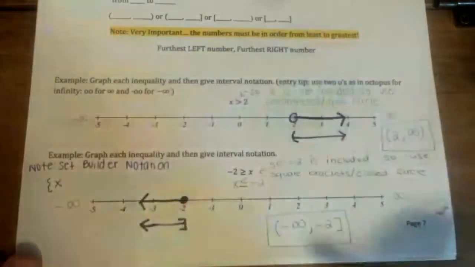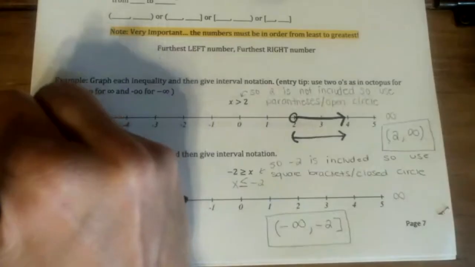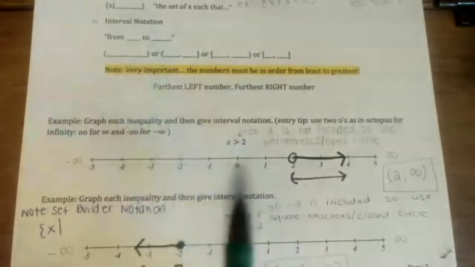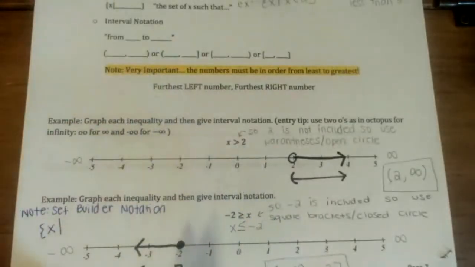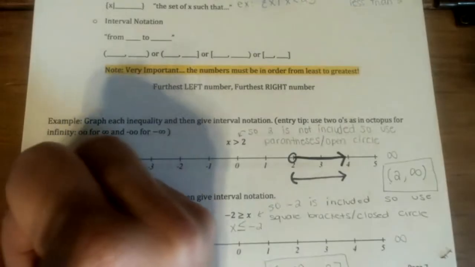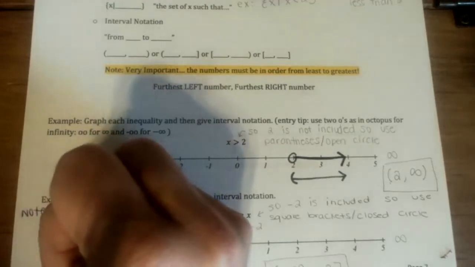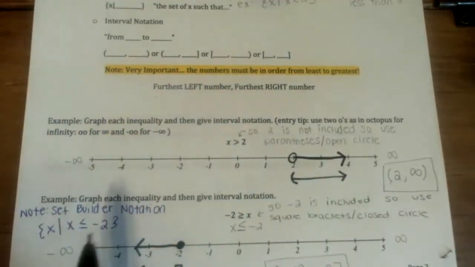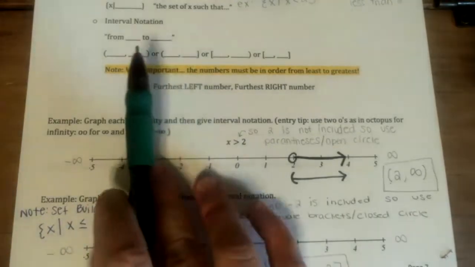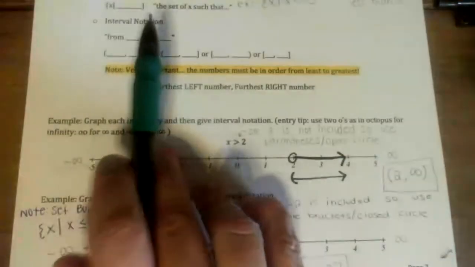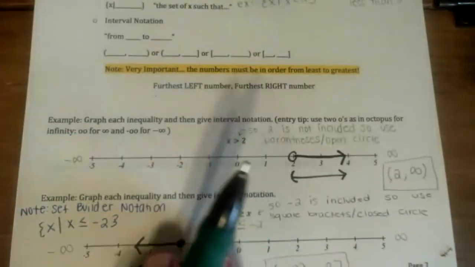So the set of x, because x is the variable we're using, such that, here's our template, the set of x such that our answer is x is less than or equal to -2. And then closing out our set with another curly bracket. So the set of x such that x is less than or equal to -2. Those are curly brackets. It's supposed to look like these. I'm just not very good at drawing.